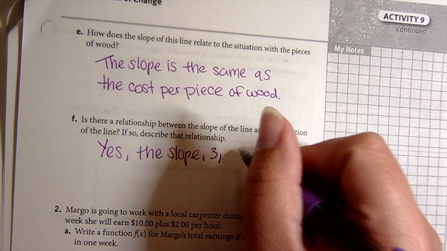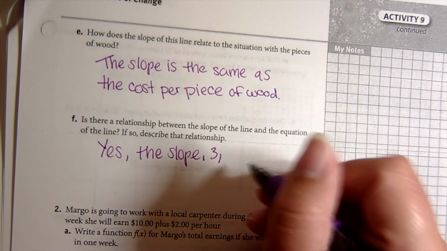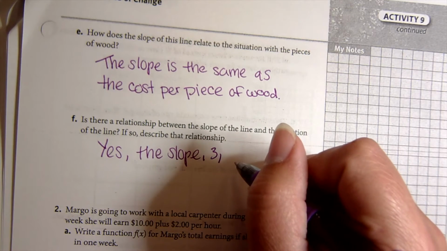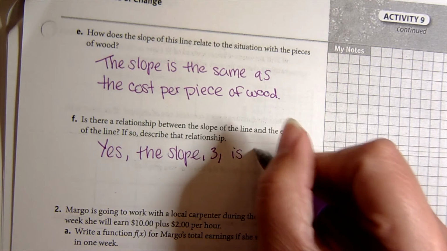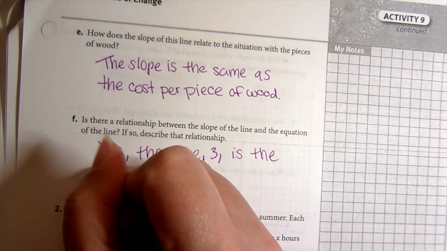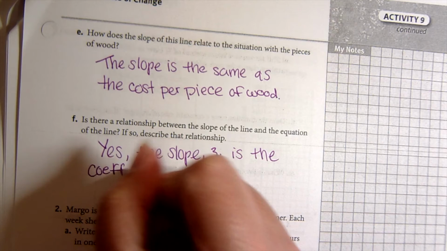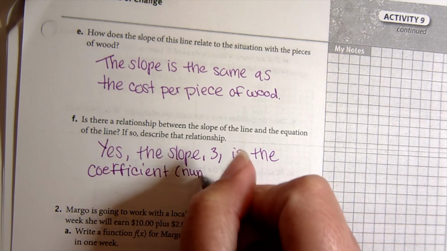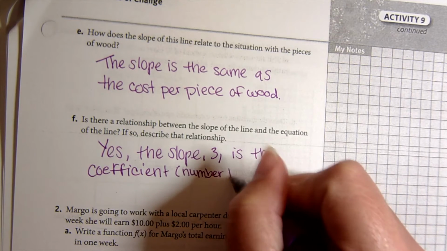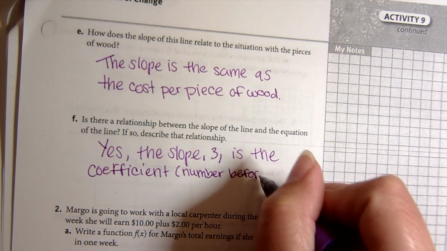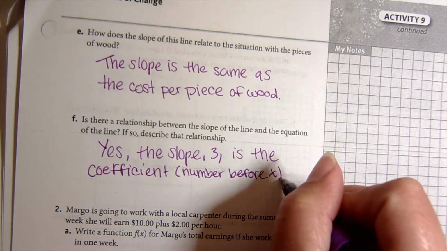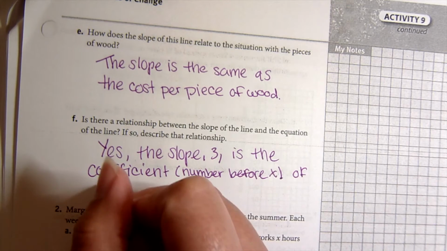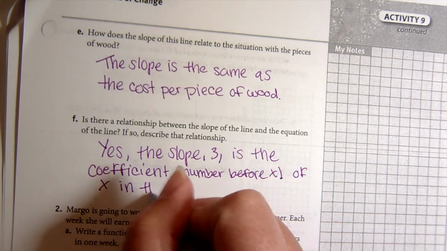Before the x. And that number before the x we call the coefficient. So the slope, which is 3, is the coefficient, which is the number before x in the equation.